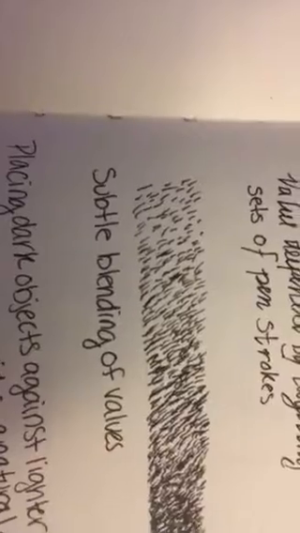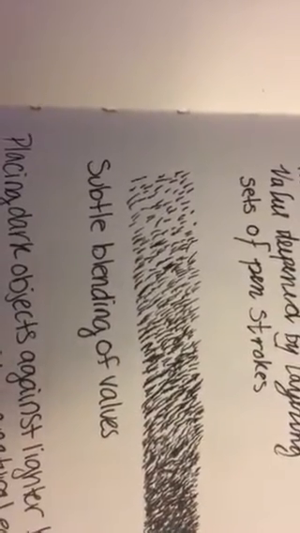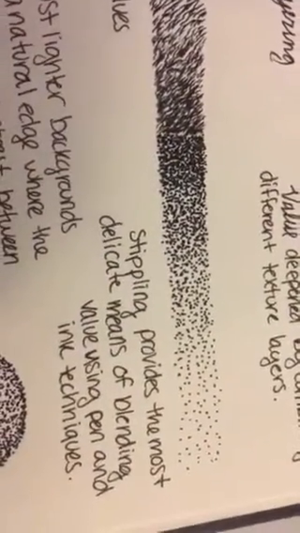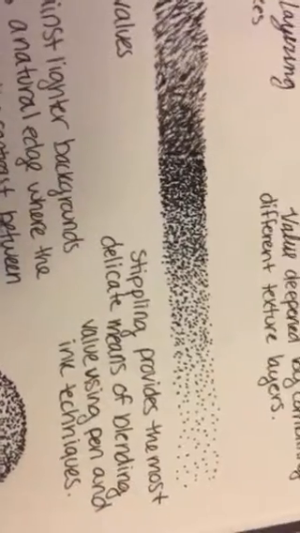The stipple blending of values is shown here, with a little bit of a contour shown here as well. And then as you get to the middle, you have the stippling darkened and going on to that white. The stippling provides the most delicate means of blending value using pen and ink techniques.